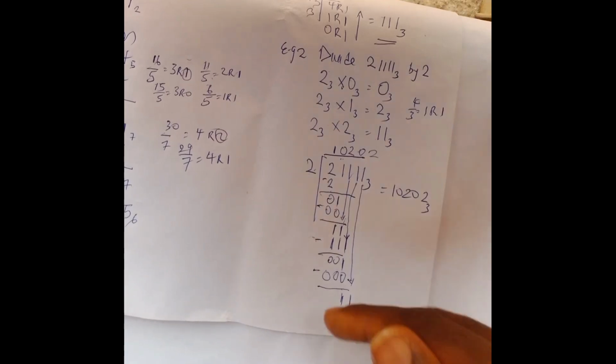So whichever method you want, you can use. You can also try the other method for it. You still get the same answer.